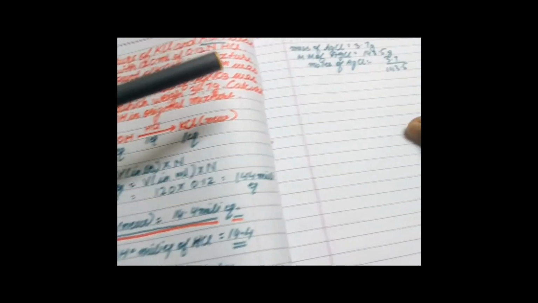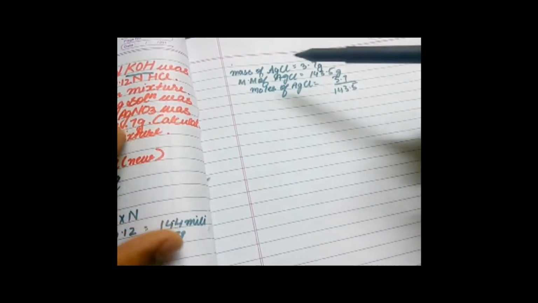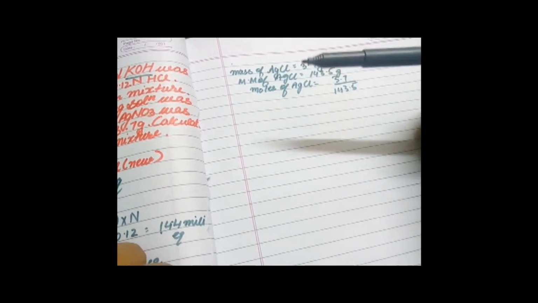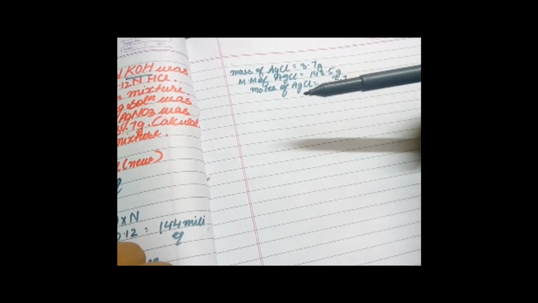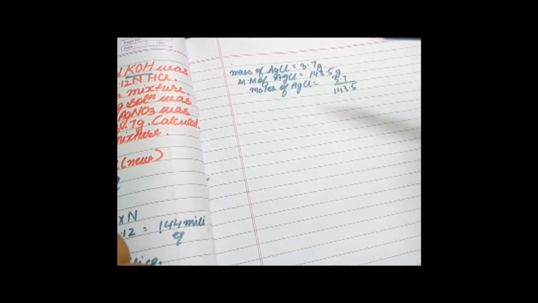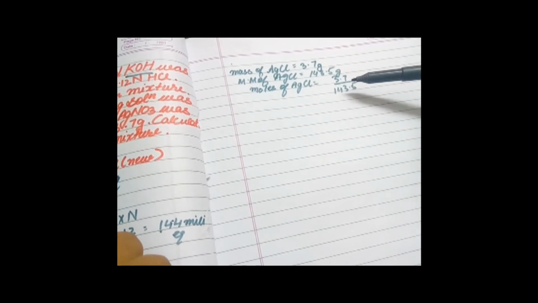And we have been given that the mass of AgCl which will be precipitated is 3.7 grams. We know that the molar mass of AgCl can be calculated as 143.5. So the moles of AgCl can be calculated using the given mass upon the molar mass.